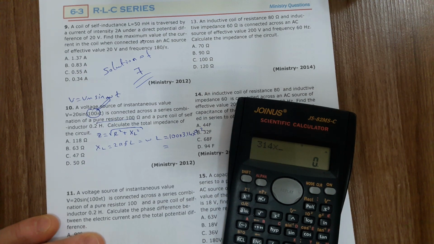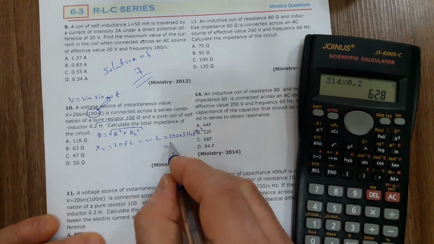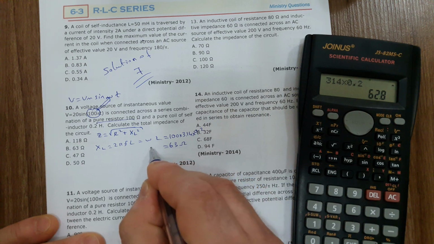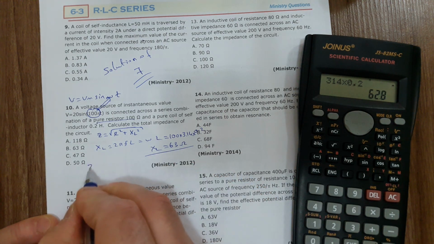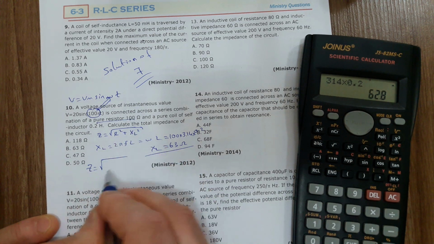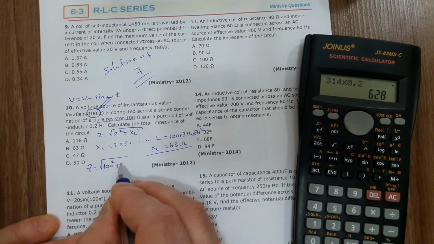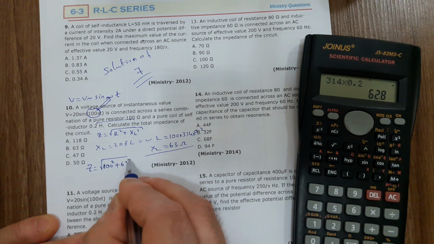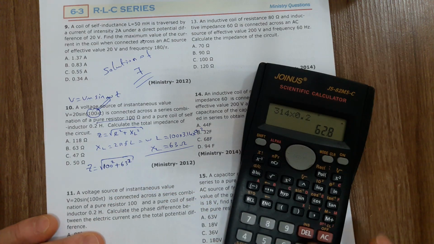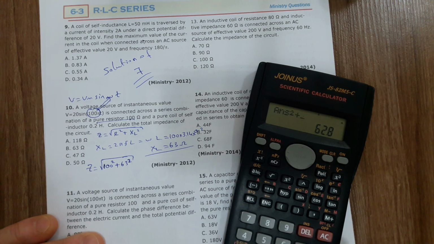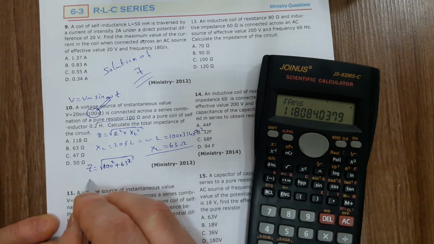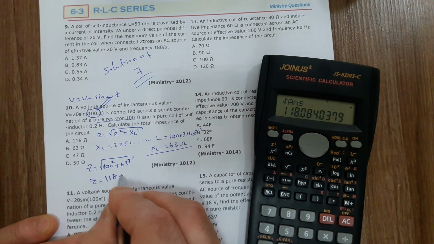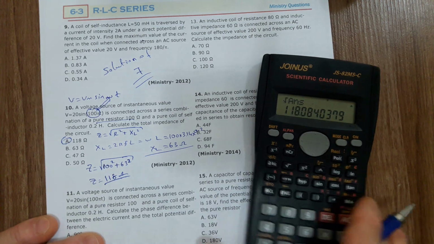314 multiplied by 0.2 is almost 63 ohm, which is XL. Now we can get Z. Z is equal to the square root of R squared plus XL squared. R is given in the question as 100, so 100 squared plus 63 squared. Get the square of this number plus the square of 100, and after that get the square root of the answer. So it's 118. Z is equal to 118 ohm, choice A.